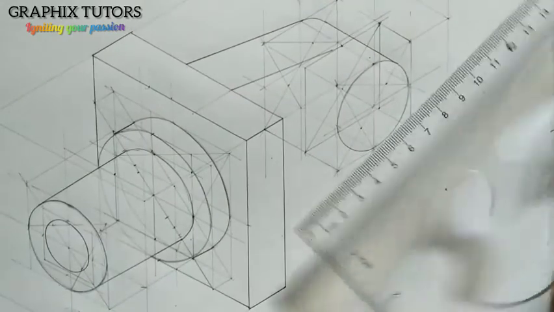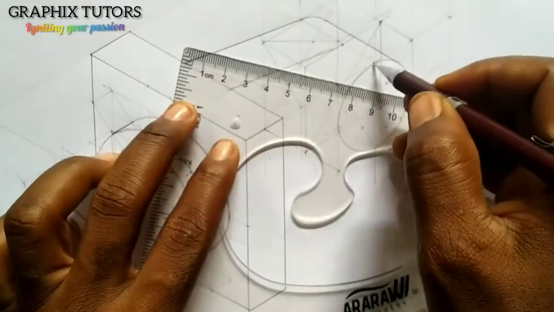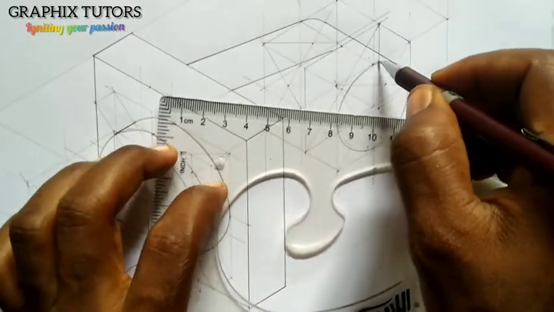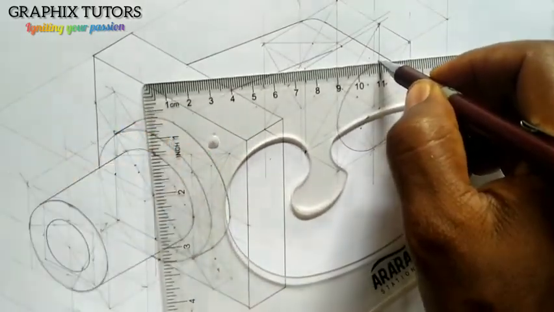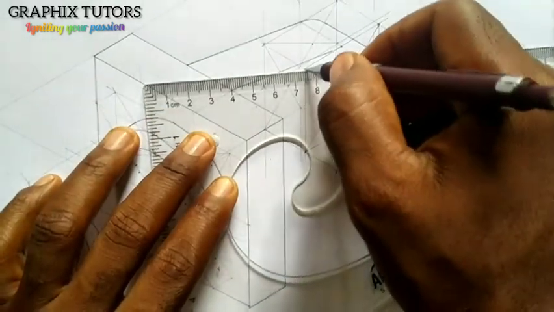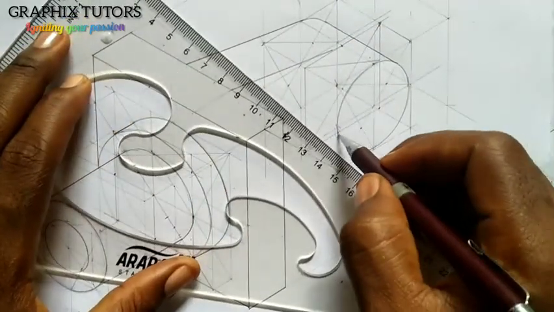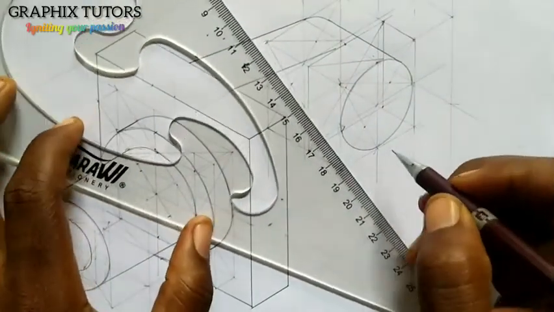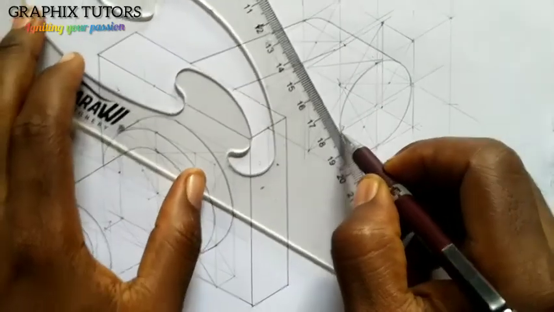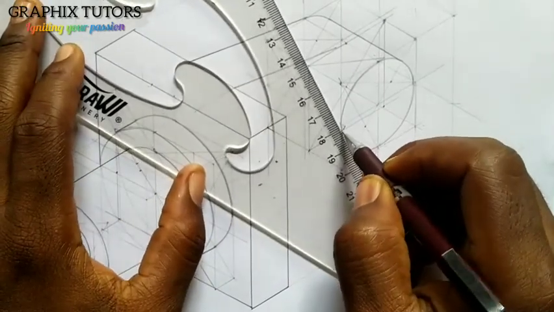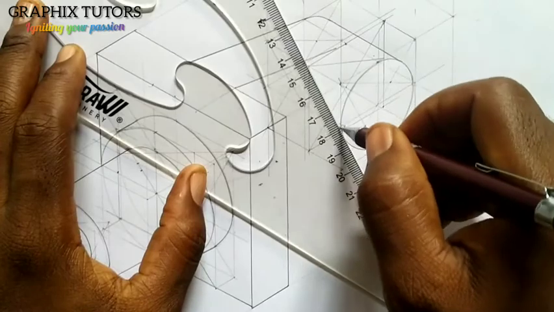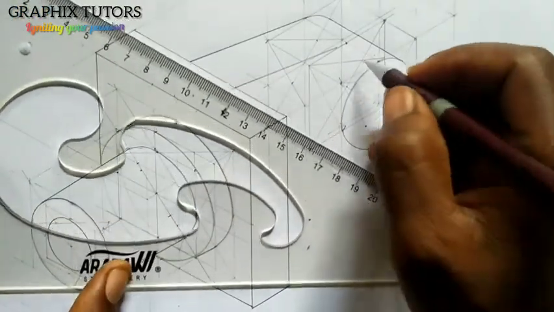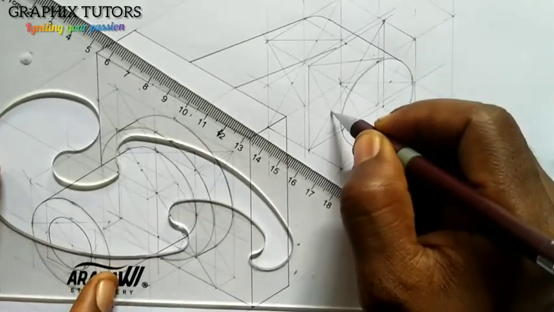So I'll join this point here to this point, then this point to this point here. Like I said, you join here to this point. We're also repeating the same process we've been doing for the circle this way. Join from here to here, and also join. So we've already gotten this point and this point.